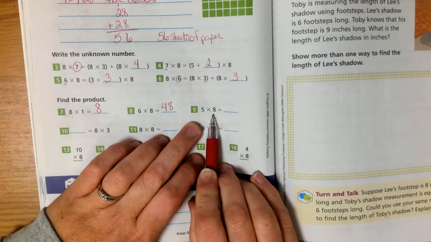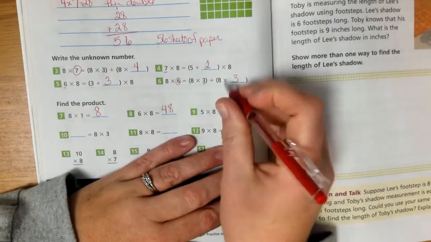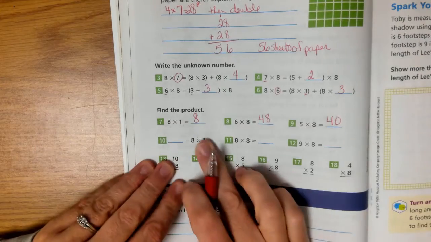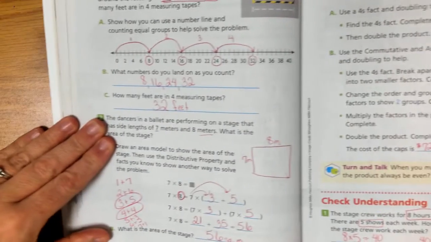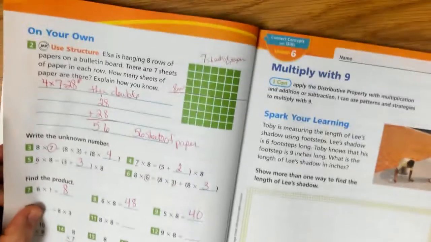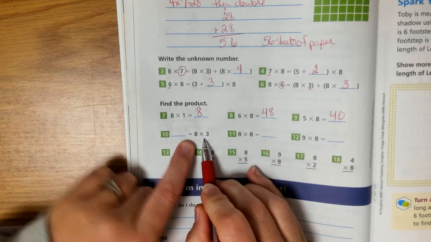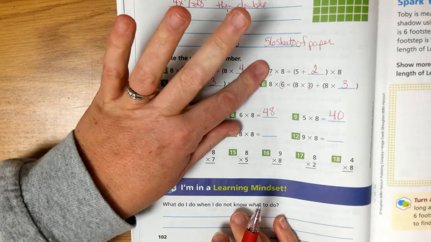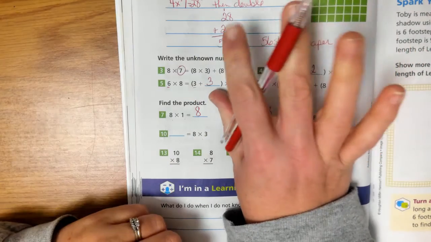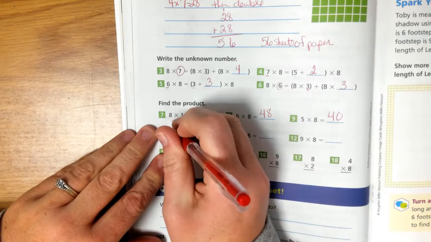5 times 8. So we're going to count by 5s 8 times. 5, 10, 15, 20, 25, 30, 35, 40. 8 times 3. I think we did 8 times 3 before as well. Do you see an 8 times 3 anywhere? Nope, maybe we didn't. All right, so let's figure this out. 8 times 3. So we count 3, 6, 9, 12, 15, 18, 21, 24.